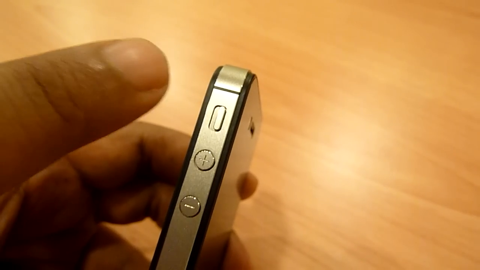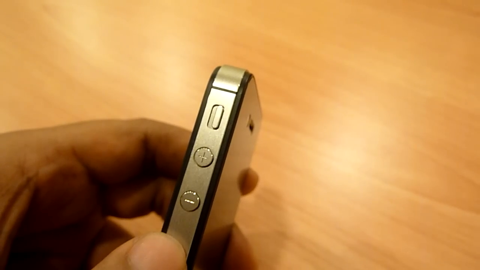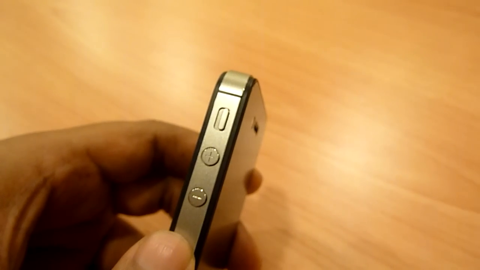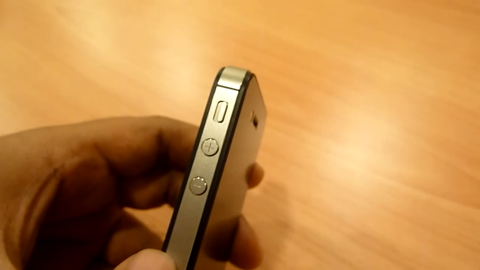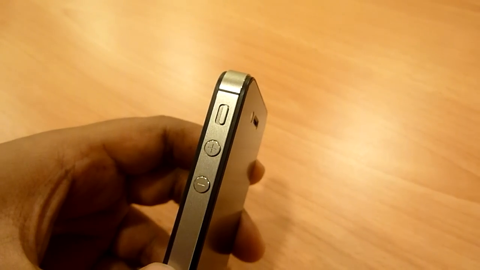Other than that, because of the antenna band, the buttons have moved down slightly, so those who have iPhone 4 and want to use iPhone 4 cases on the iPhone 4S, be warned that certain cases might not fit because the buttons have moved.